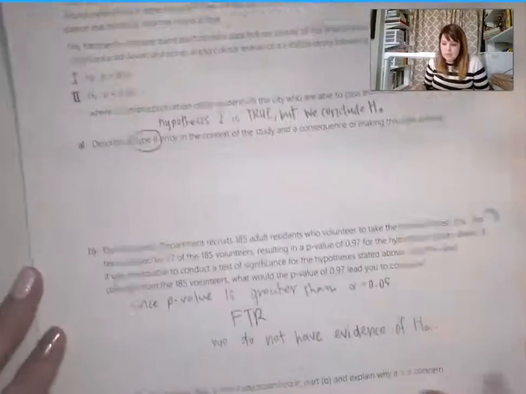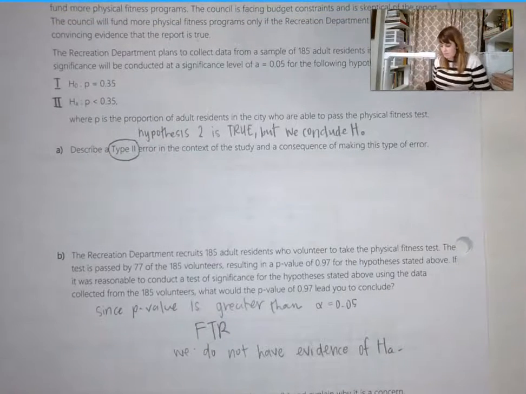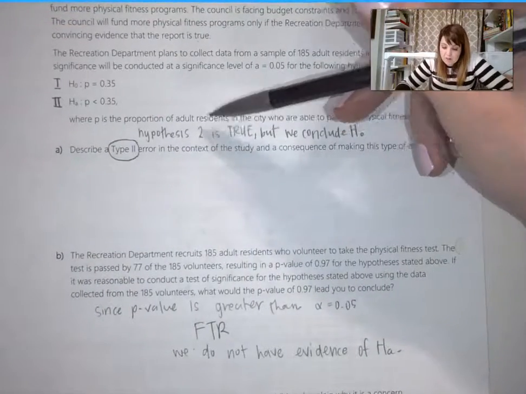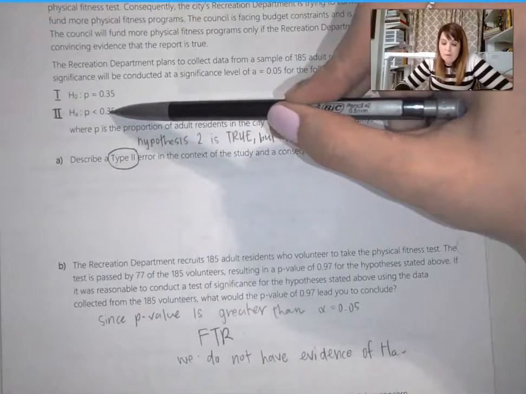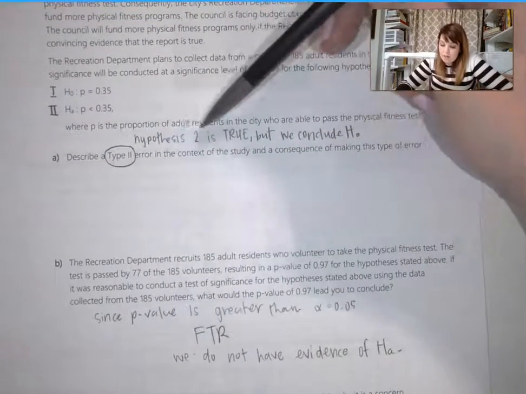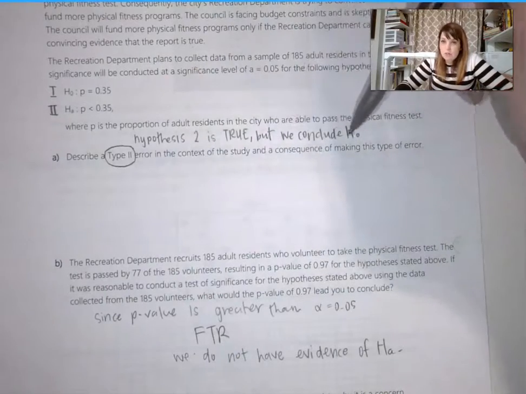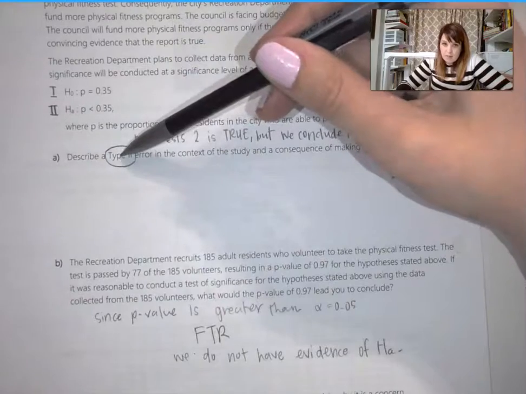And then last one, this has to do with Unit 7. Just as a reminder, because I still have your guys' Unit 7 work, type 2 error is when hypothesis 2 is true. So that means that the HA is true, but we fail to reject. So I have that here. Hypothesis 2 is true, but we conclude the null. We fail to reject. So you have to describe that in context.